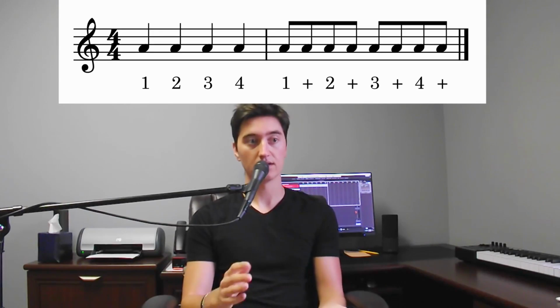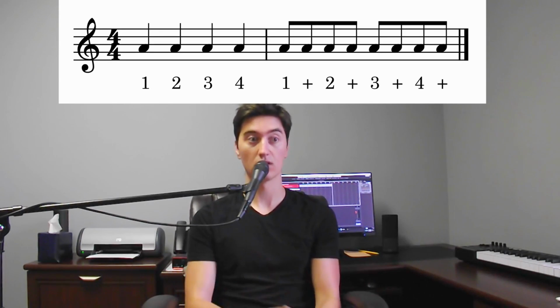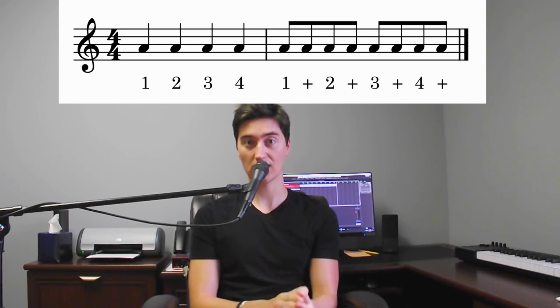So how do you count that? It's really quite simple. The method is just subdivision. Subdivision is breaking down a large part into smaller parts. So simply like a quarter note going into 2 eighth notes, that's technically a subdivision. 1, 2, 3, 4, 1 and 2 and 3 and 4 and. That's subdivision. Another way to subdivide is you can do groupings of your particular rhythms.